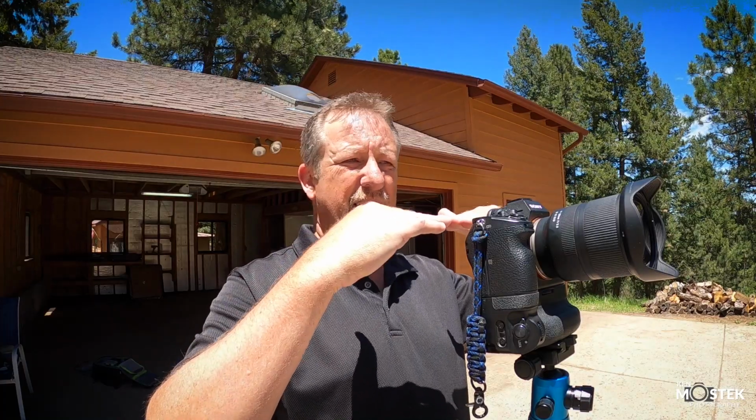When you're shooting an exterior property, it's okay if you tilt up or tilt down just a little bit. It's more important that your horizon is level when you're doing exterior photos.